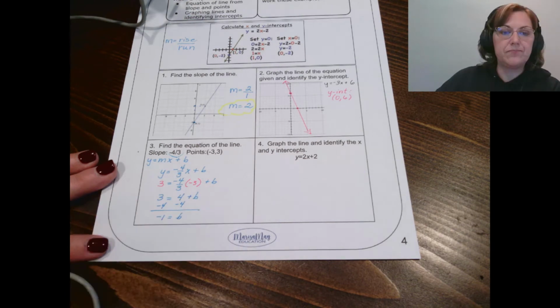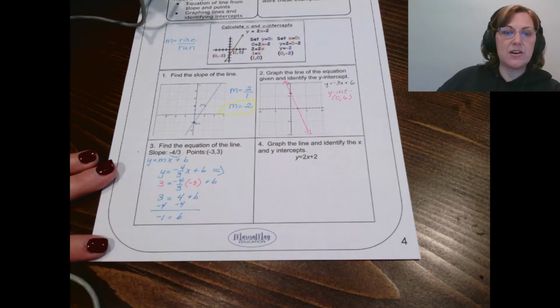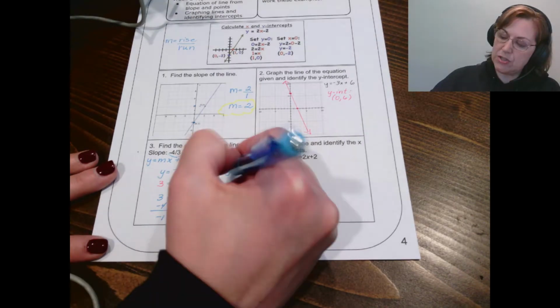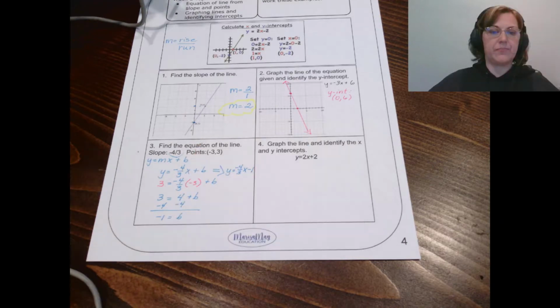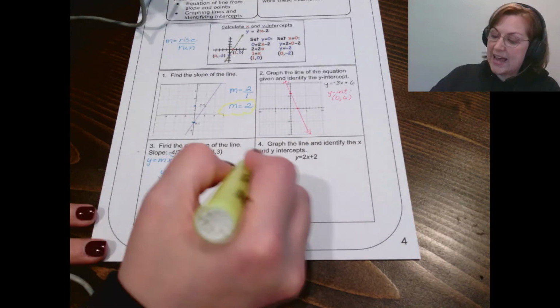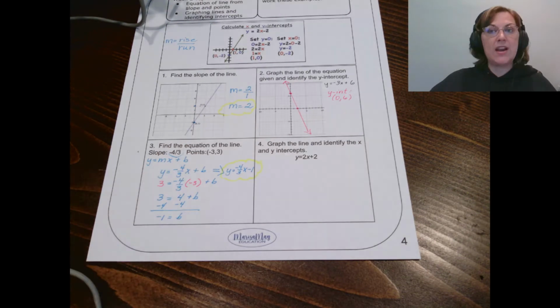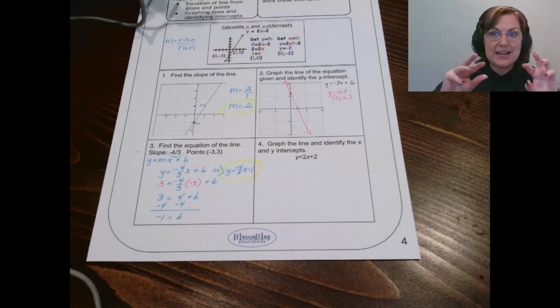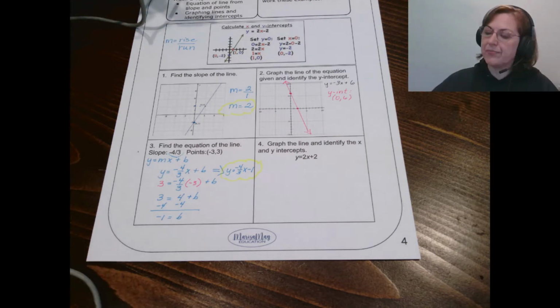You'll see that b is negative 1. The beauty of this formula is I can go right back here and now substitute in negative 1 for b. And that's my equation. Pretty simple. When I use my slope first, plug it in, then I substitute my x and my y, and I solve for b.